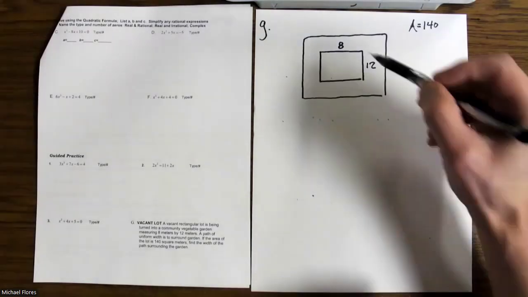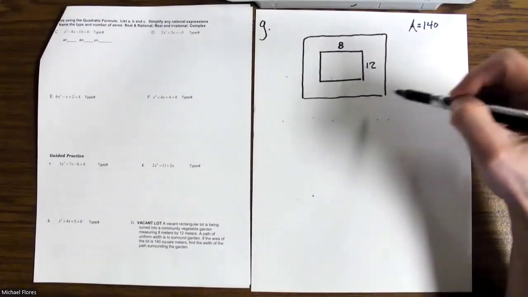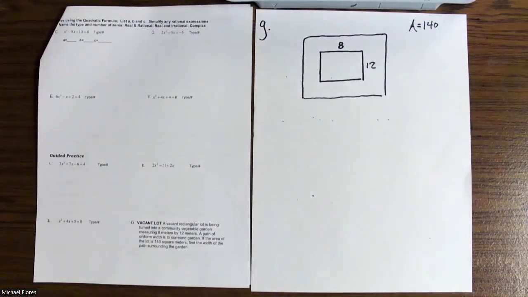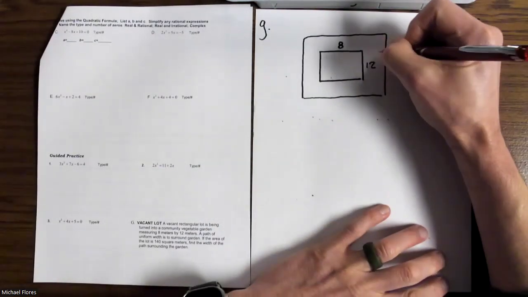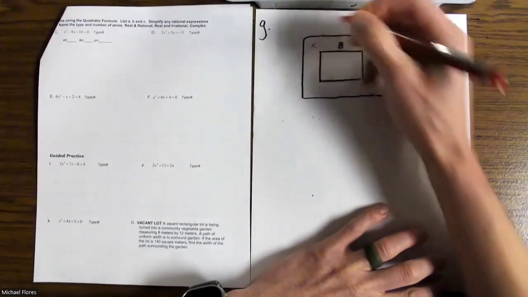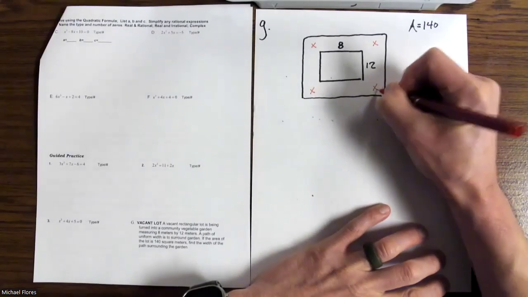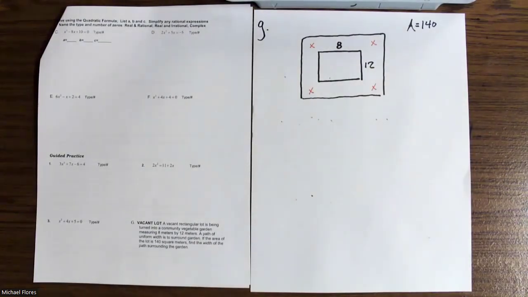Well, we know that the dimensions of our rectangular garden are 8 by 12. And then we know that the area surrounding the garden is of uniform width, meaning it's the exact same length. So that means from here to here is X amount of space. From here to here is X amount of space. From here to here, X amount of space. From here to here, X amount of space. So here's our new dimensions.